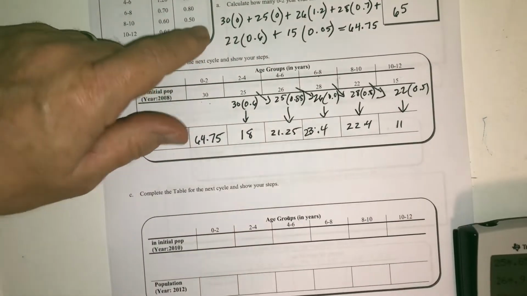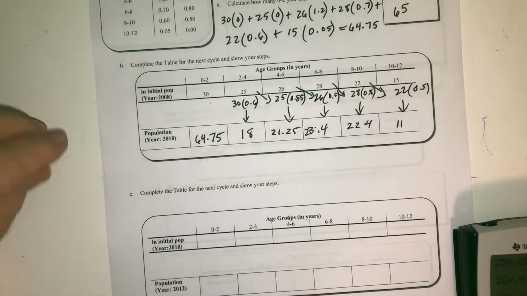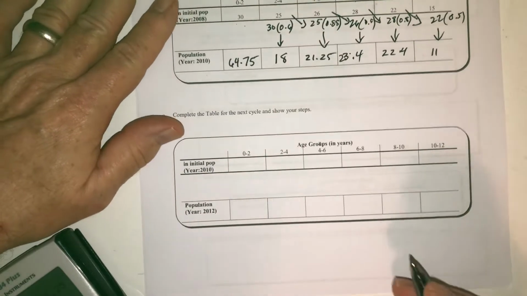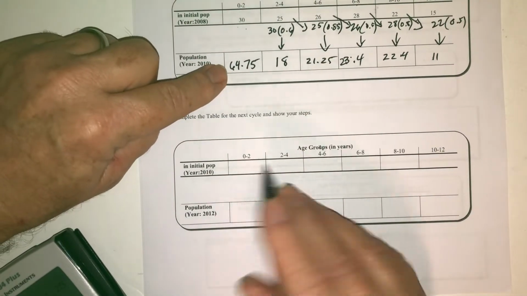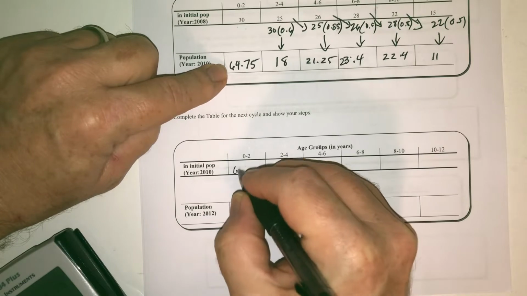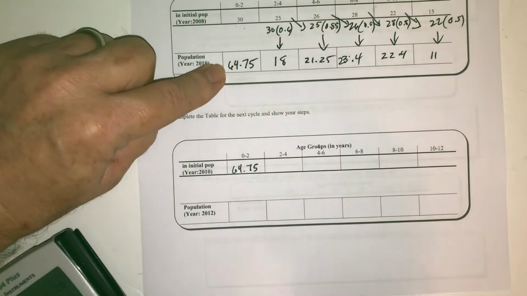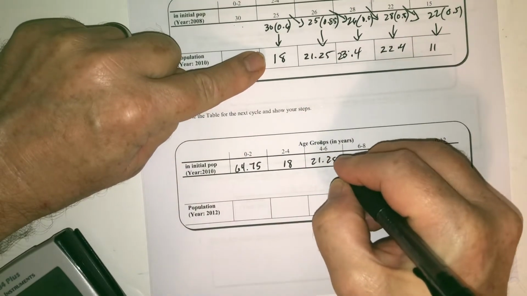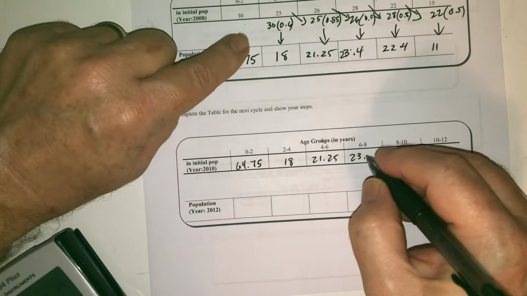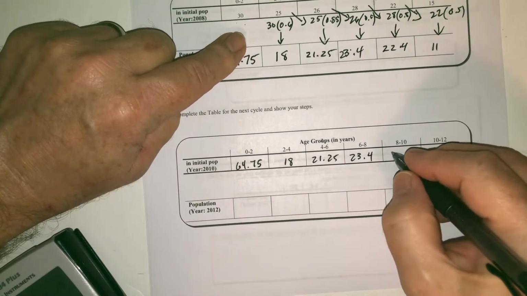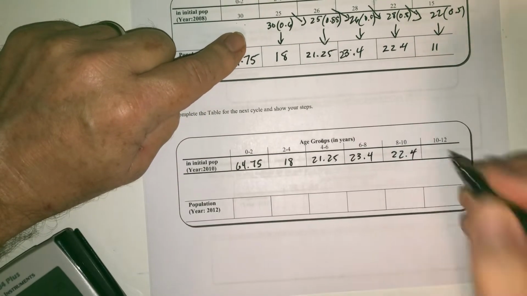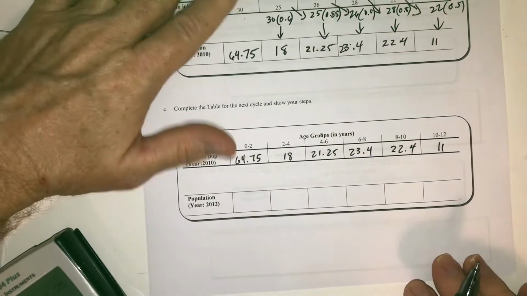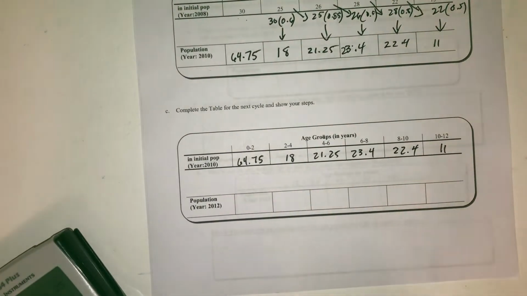Now the next part says to go down and complete the table for the next cycle. So for the next cycle, there would be 64.75 0 to 2-year-olds, 18 of these, 21.25 of those, 23.4 of those, 22.4 of those, and 11 of these. Now we're going to figure out the rates of these.